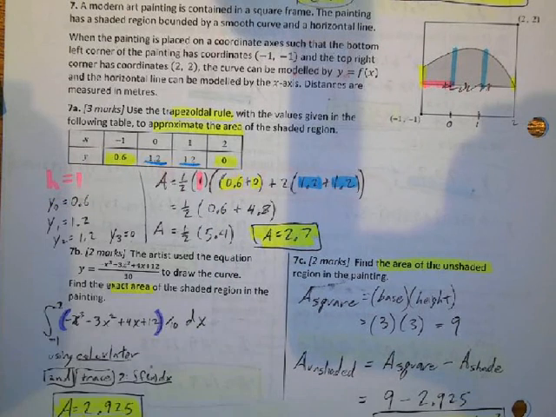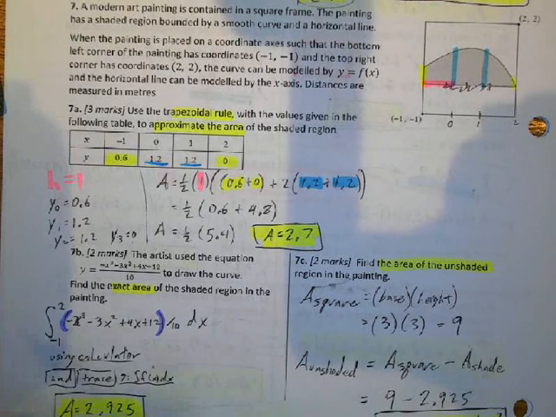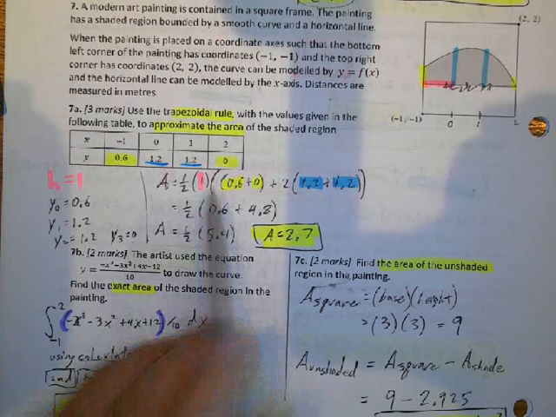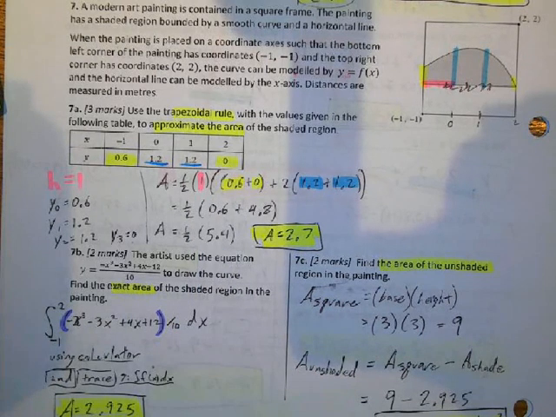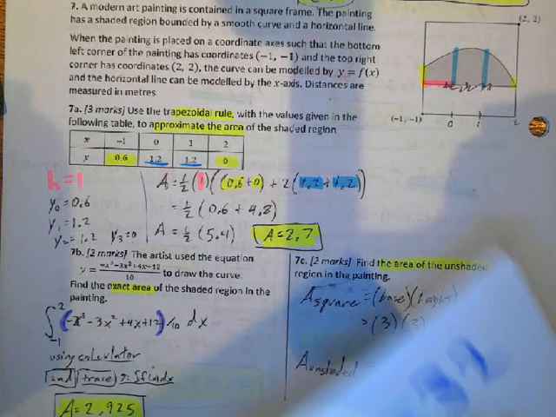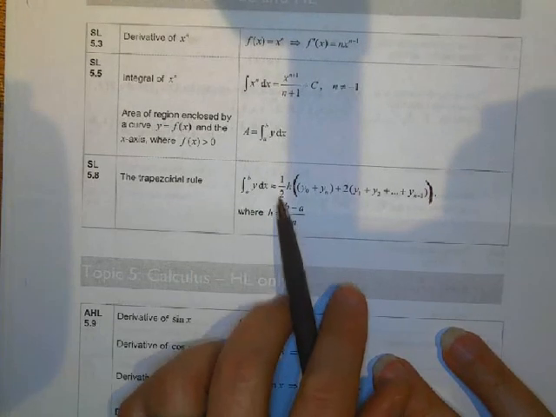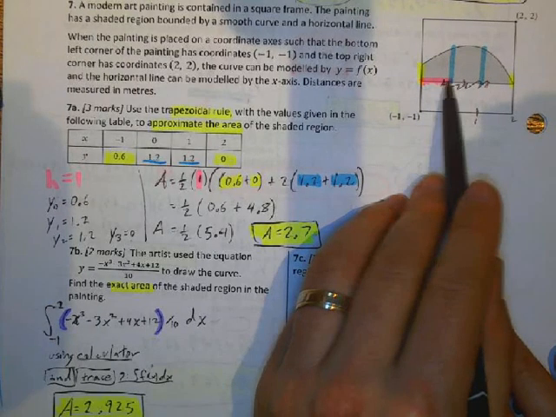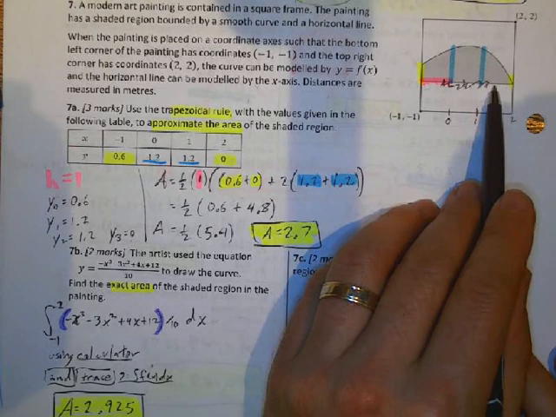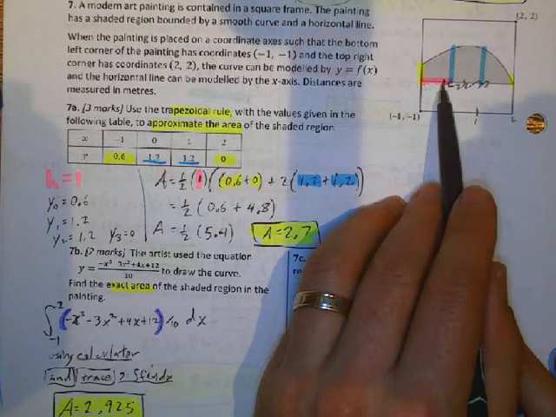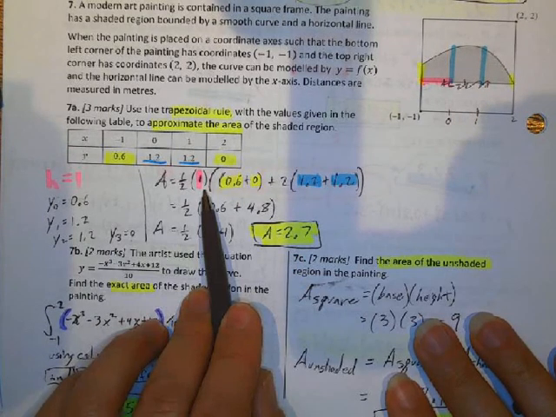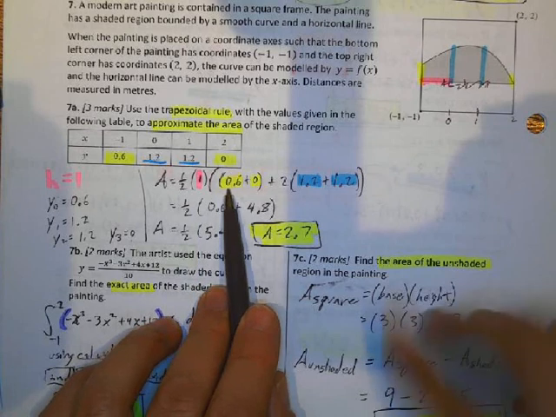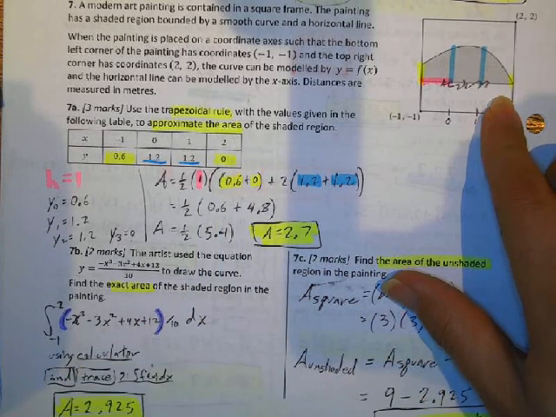Okay. So using our trapezoid formula, 1/2 h, where h is the width of each trapezoid. There are 3 trapezoids here, so the width from here to here is 1. And then the initial height and the final height, that's what we have here in our formula.